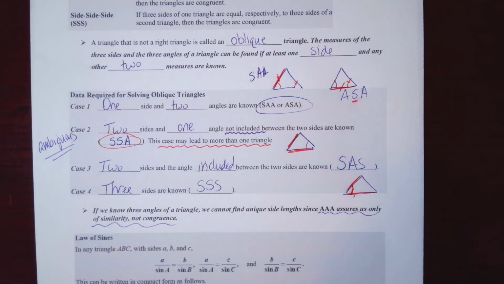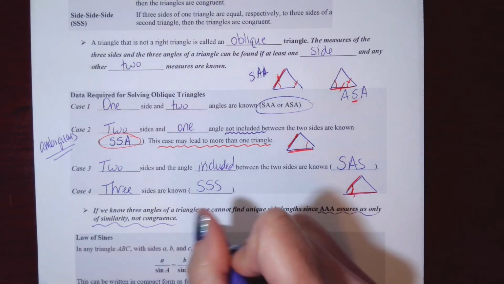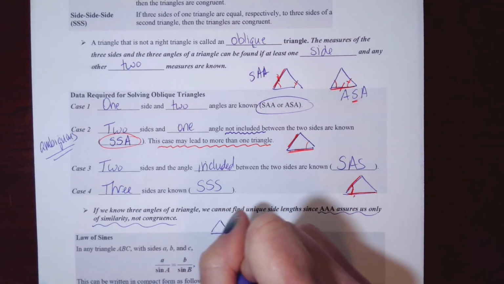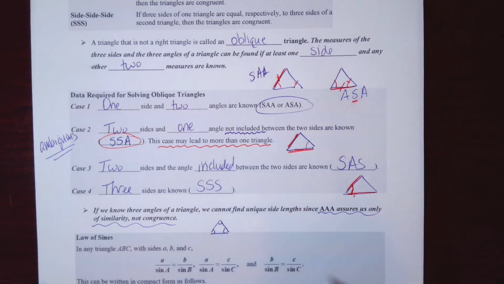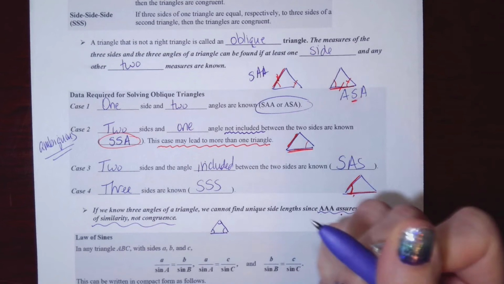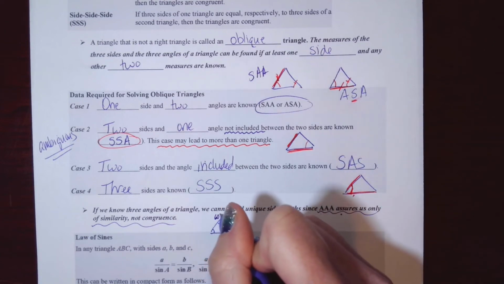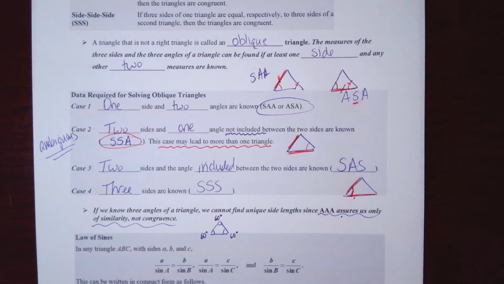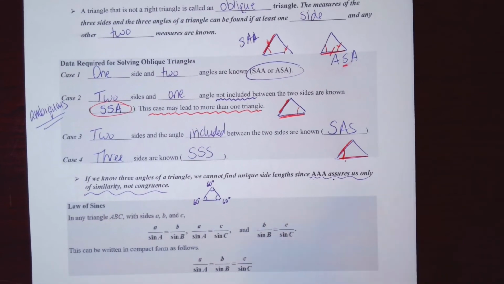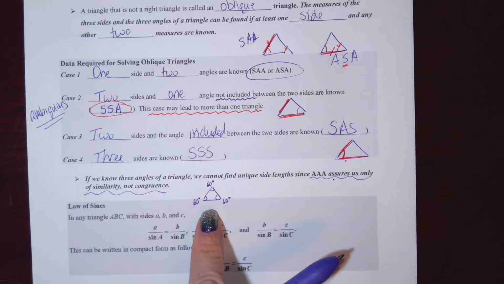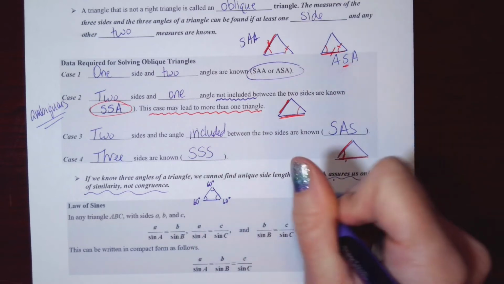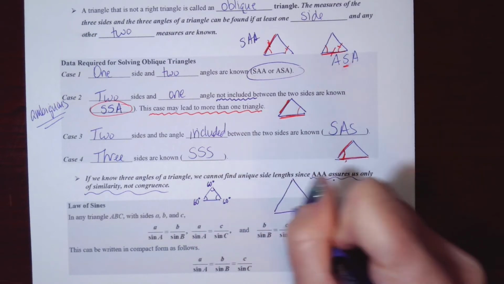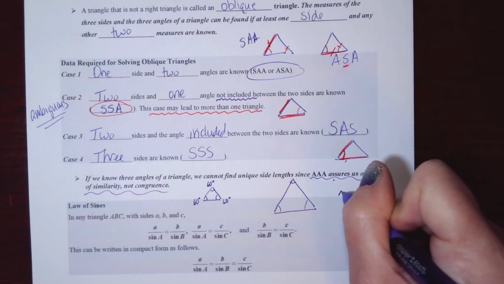Well, let's say we have an equilateral triangle. If I have an equilateral triangle, that means all three sides are equal. It also means all three angles are equal. So here I have a 60, 60, 60. So if I know angle, angle, angle, I know that this is equiangular. All of my angles are 60 degrees, 60 degrees, 60 degrees, because the sum is 180. Well, if I tell you I have an equiangular triangle, all three angles are 60 degrees, and I ask you to draw it for me, you might draw it this big, or you might draw it this big, where all three angles are the same, or you might draw it this big.